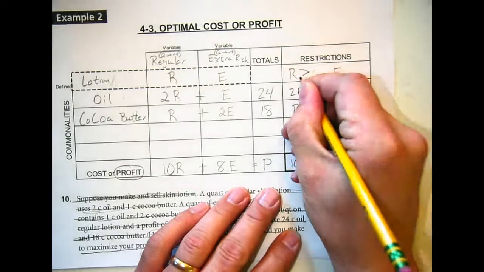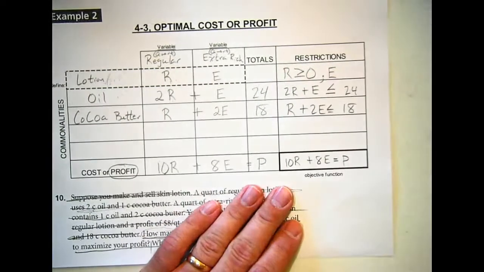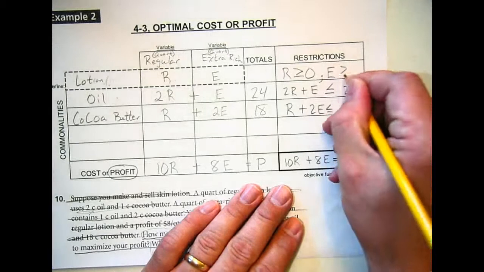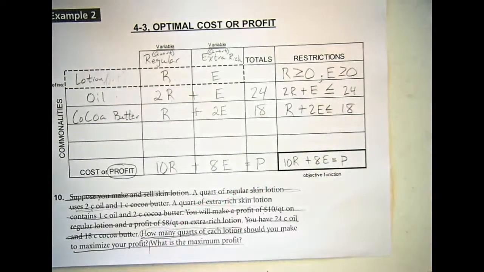Yeah, R has to be bigger than or equal to 0. How about E? Kobe? Has to be greater than or equal to 0. That automatically means it can't be negative. That's another way of saying, hey, these can't be negative. Okay? All right, so those are your 4 restrictions.